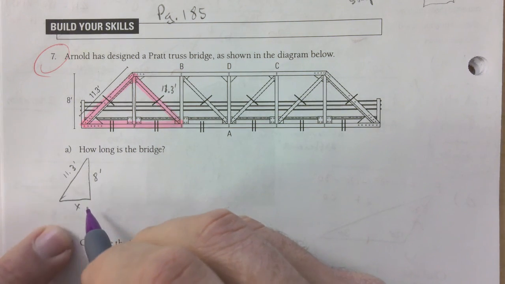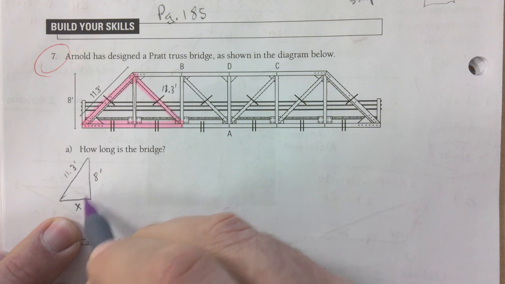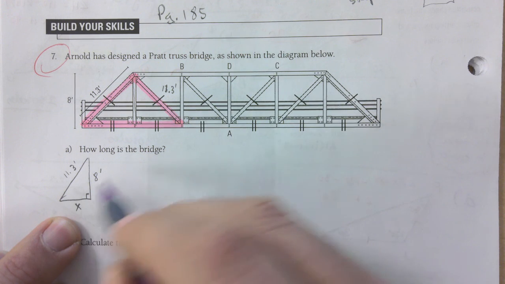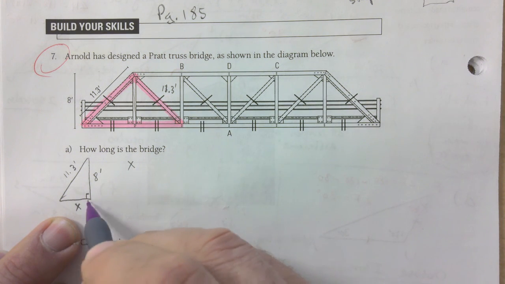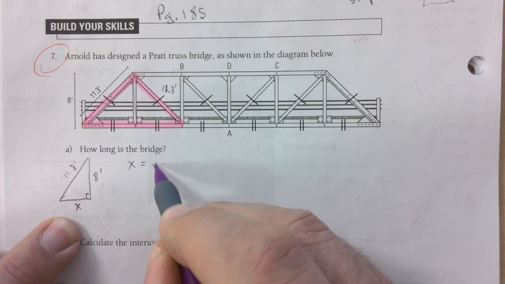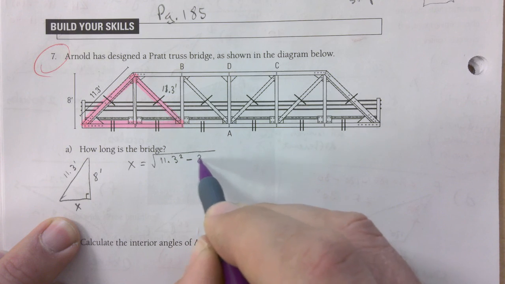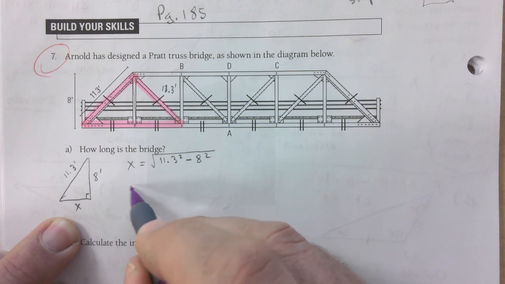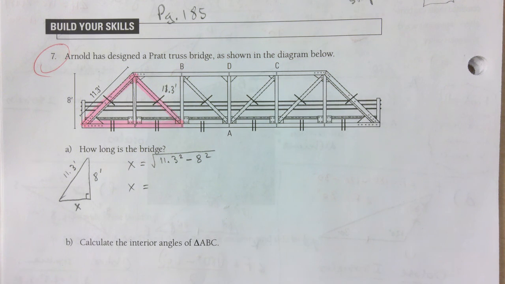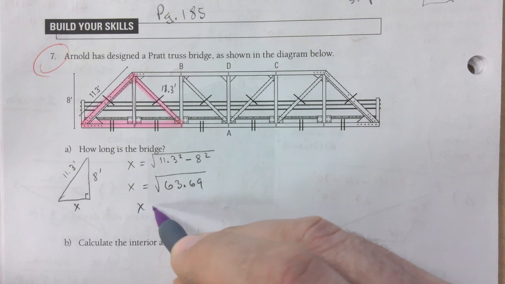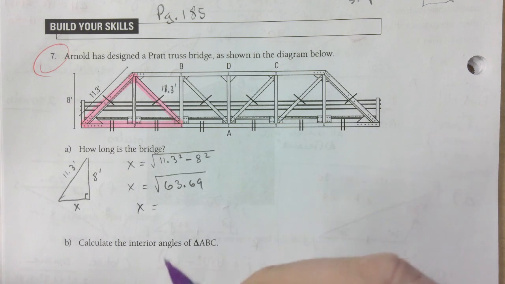Okay, so we have two out of the three sides. We know that this is a right angle here, so we're missing one of the legs. So you will have to take the square root of 11.3 squared minus 8 squared. And that is the square root of 63.69, and that is 7.98.